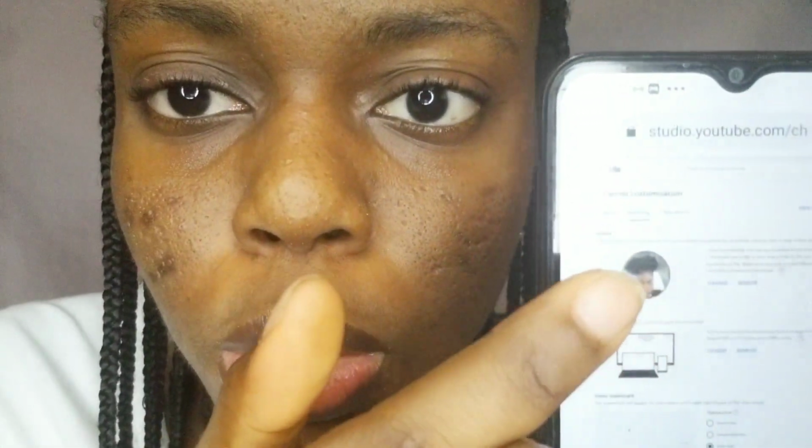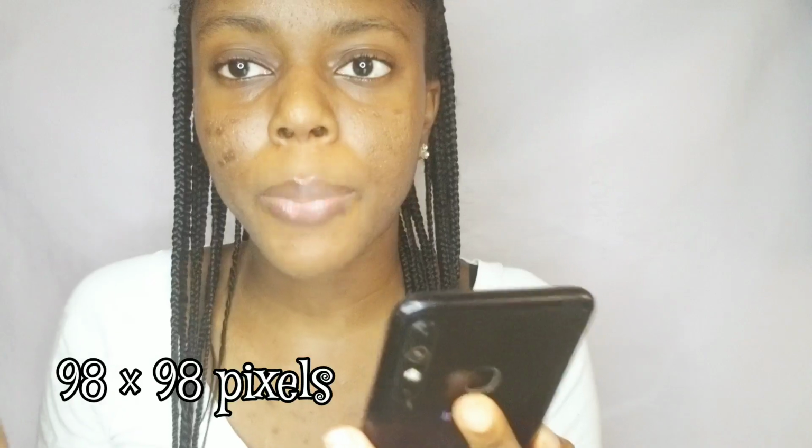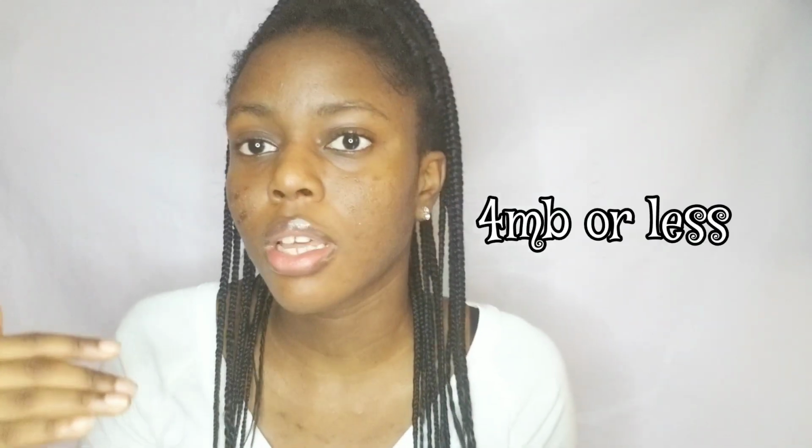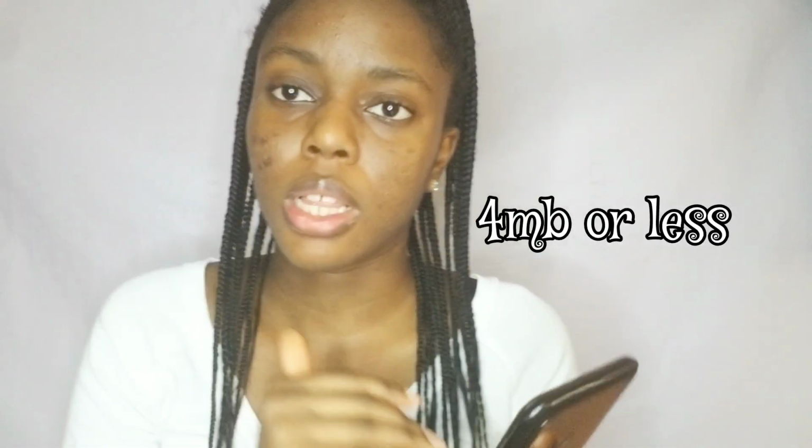You're going to change your profile picture to your own, any one of your choice, and they recommend that you use a picture that is at least 98 times 98 pixels and 4 MB or less. It must not be more than 4 MB. It must be 4 MB and less.